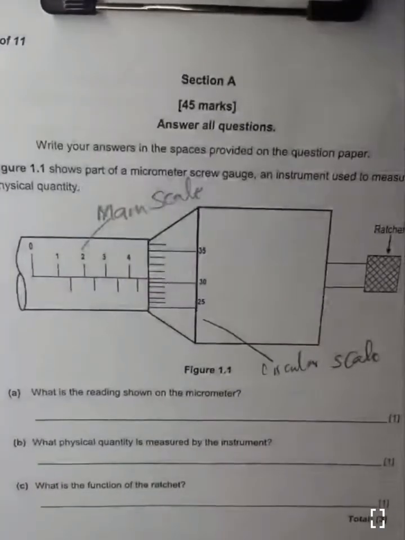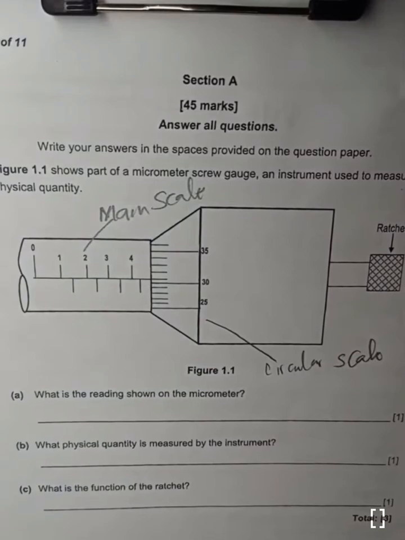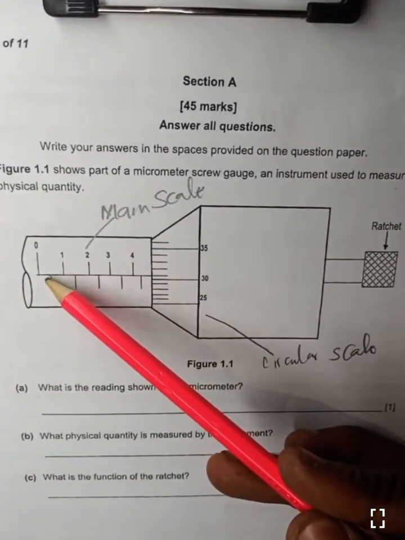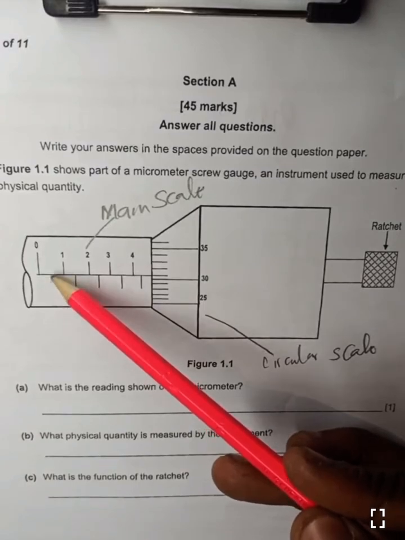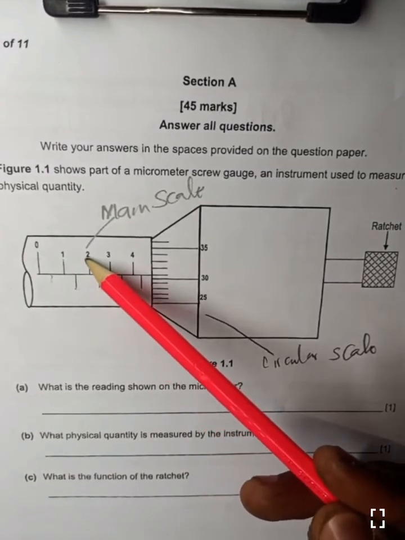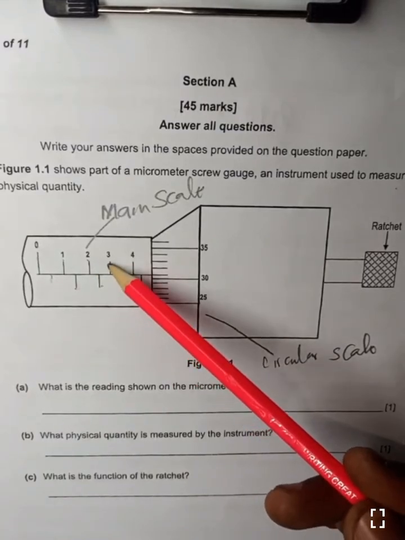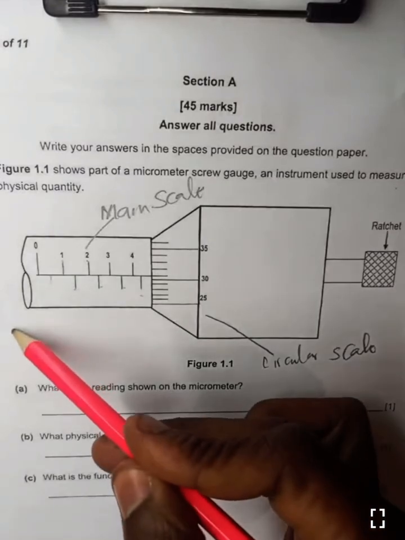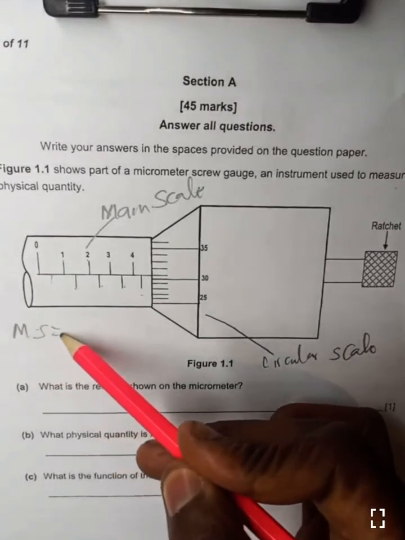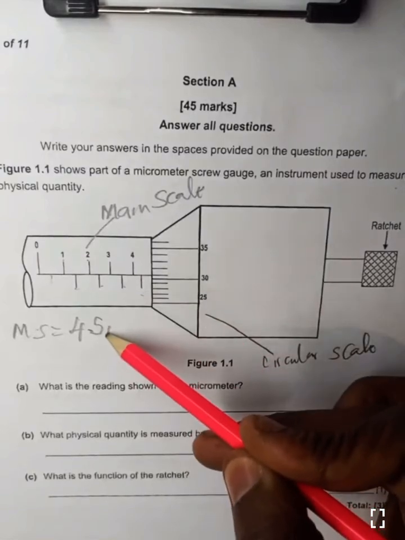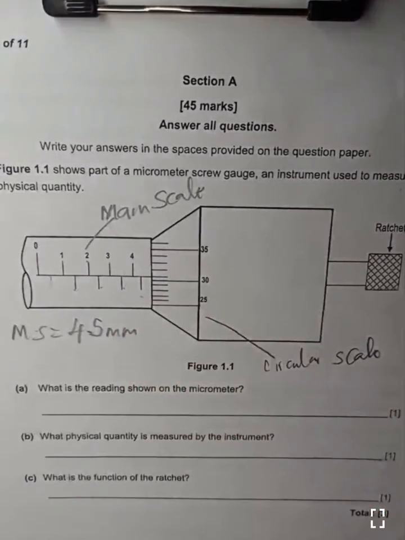All right, if you want to answer this question here, how do you count? 0, between 0 and 1 there is 0.5, 1, 1.5, 2, 2.5, 3, 3.5, 4, and 4.5. So we'll say the main scale is equal to 4.5 units, we say millimeters.